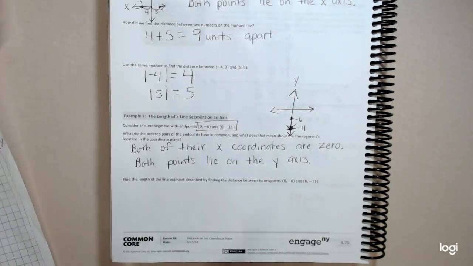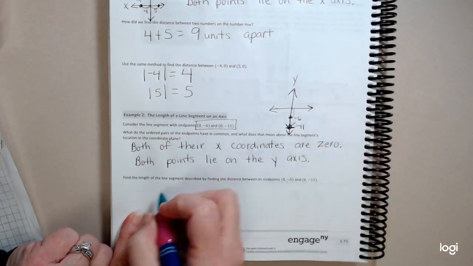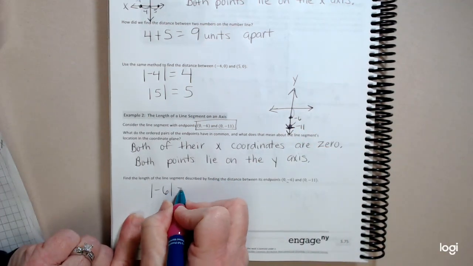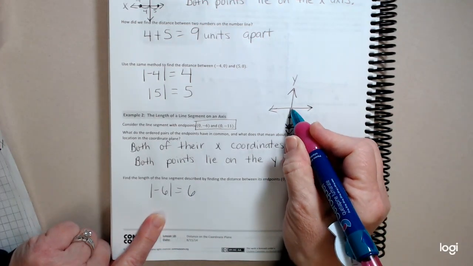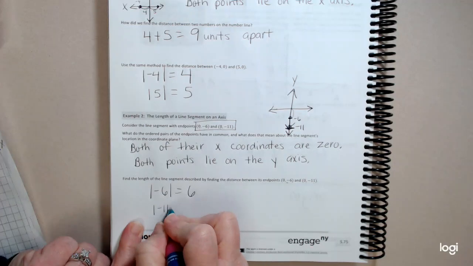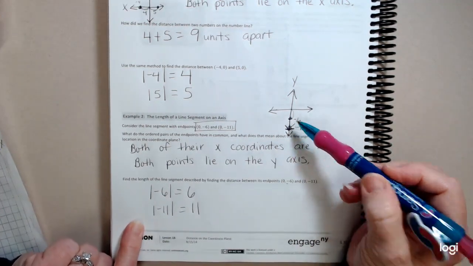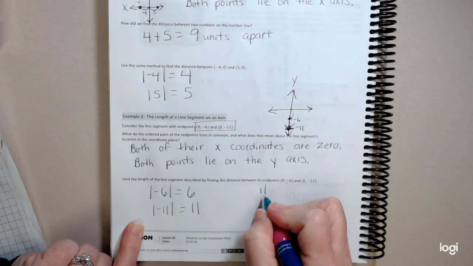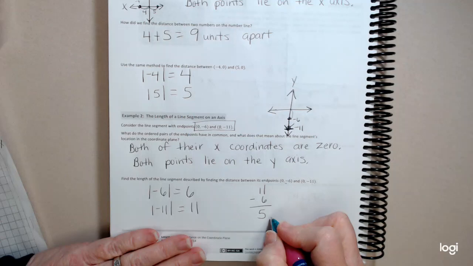Or I could do this. Well, I know that the absolute value of -6 is 6 places, and the absolute value of -11 is 11 places. So how far are these two apart? Well, I'm going to take 11 and subtract 6 to find out they are 5 units apart.